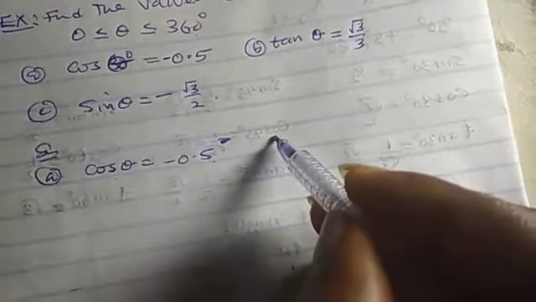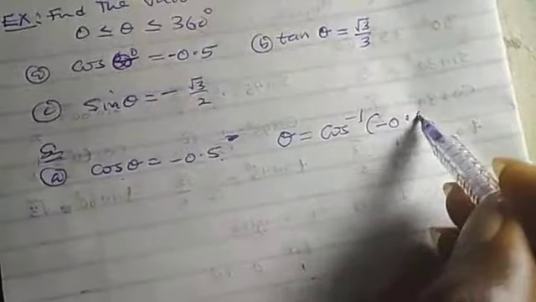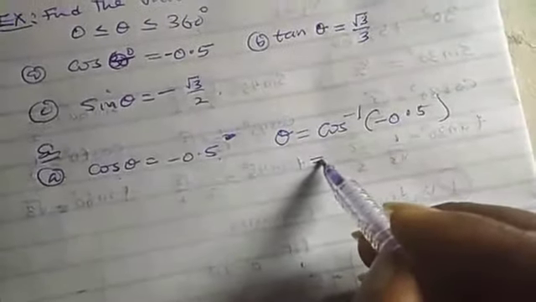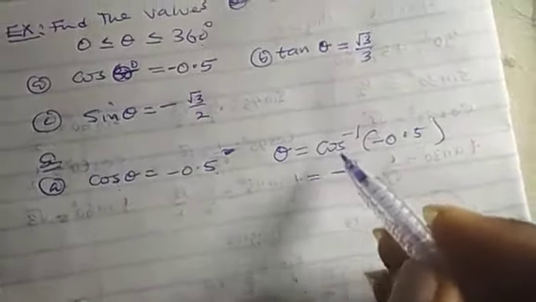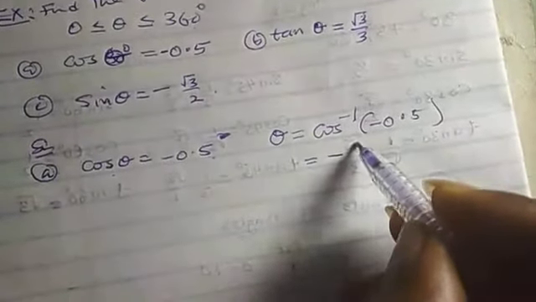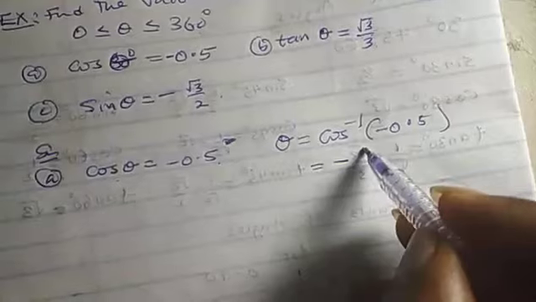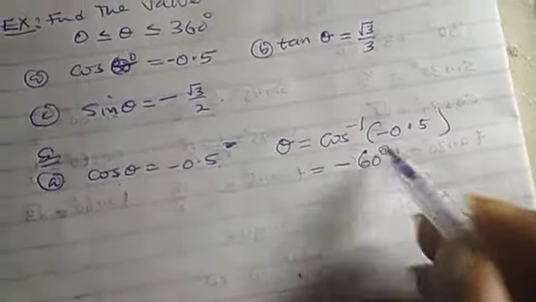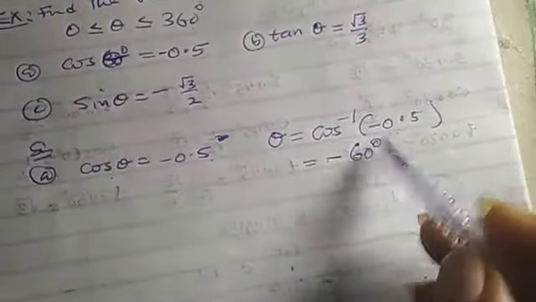Now, the first thing, I will say that theta is equal to arc cos minus 0.5. Let me bring the minus out: minus arc cos 0.5. When you check that in the calculator, arc cos 0.5 gives me 60 degrees.